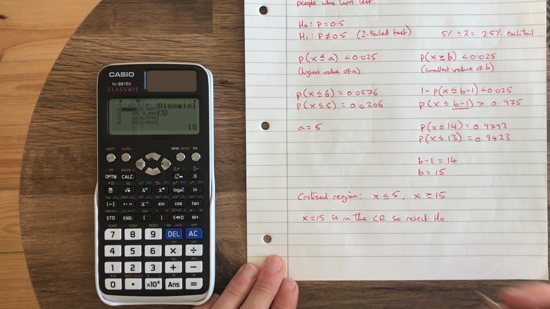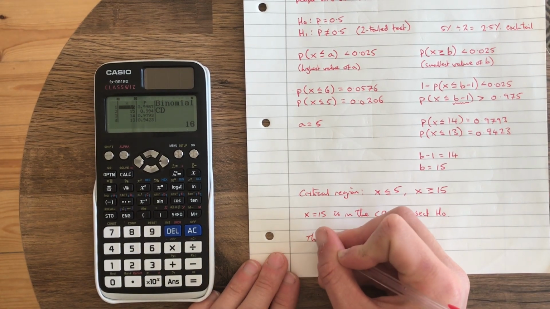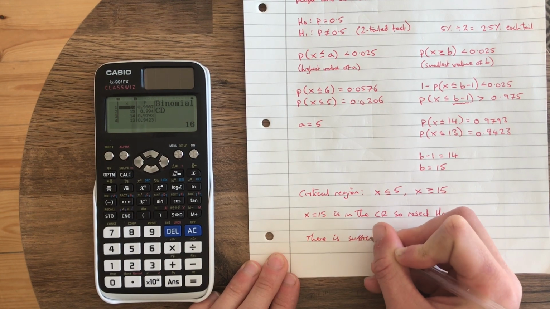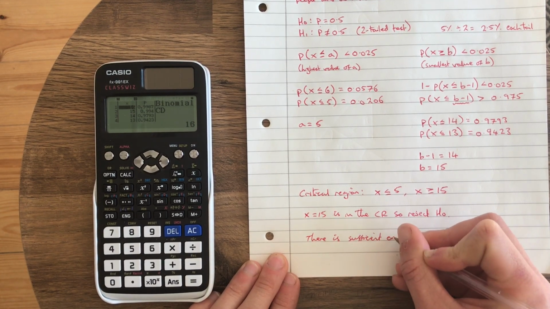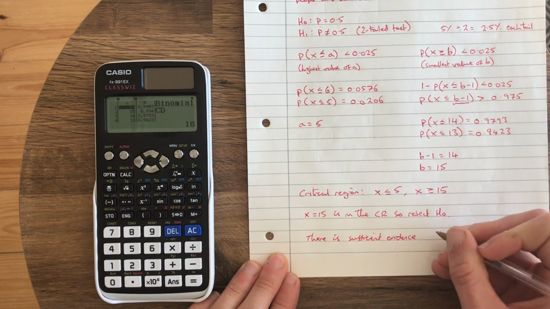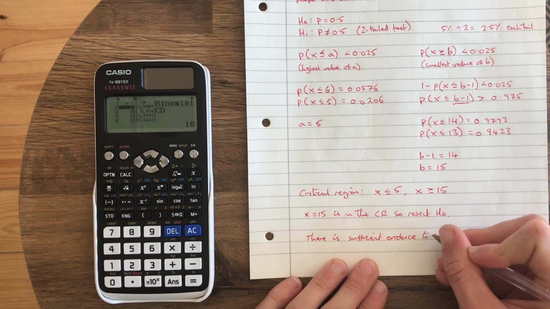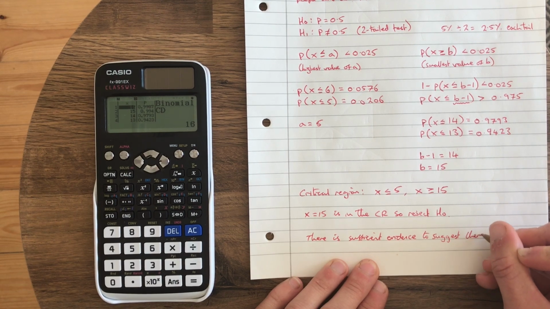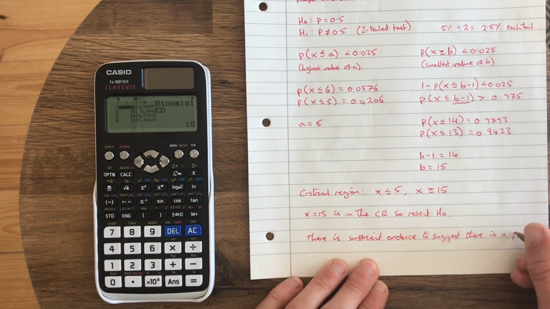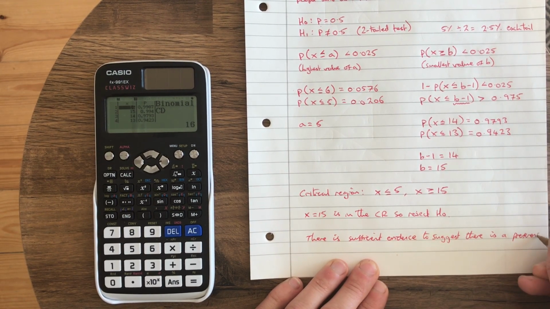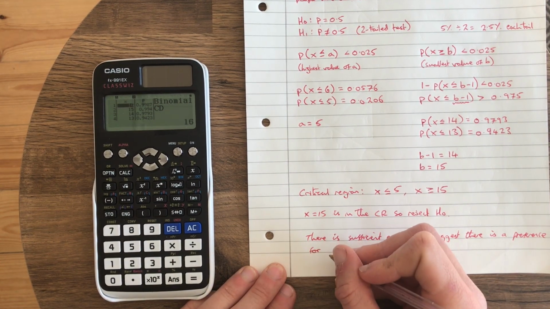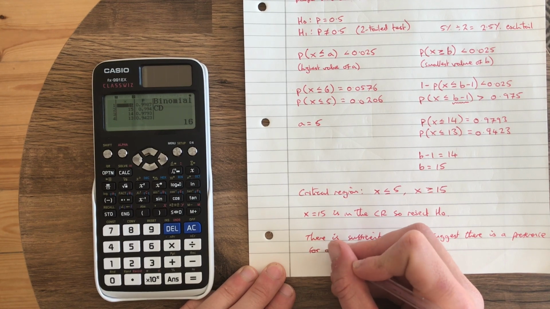And if we're rejecting our null hypothesis, then we are saying that there is sufficient evidence to suggest there is a preference for one direction.